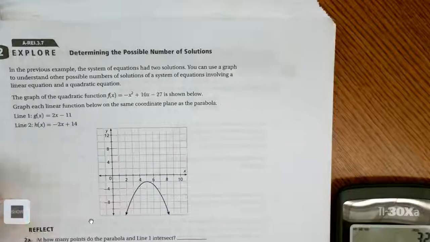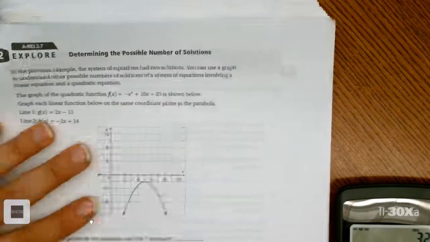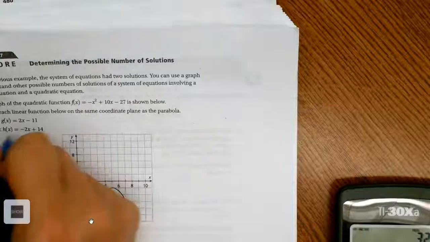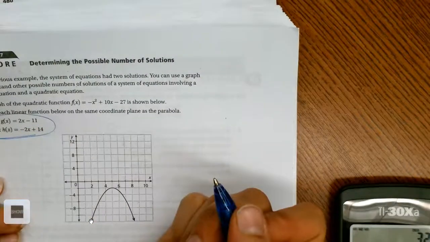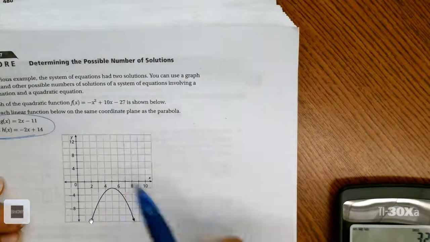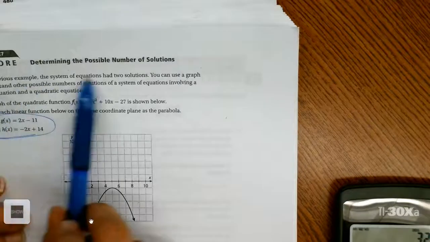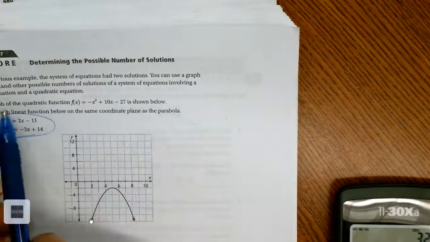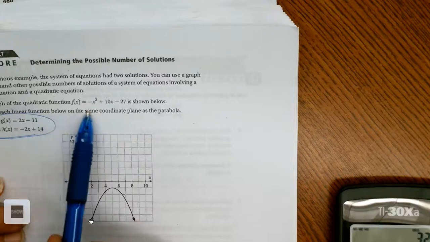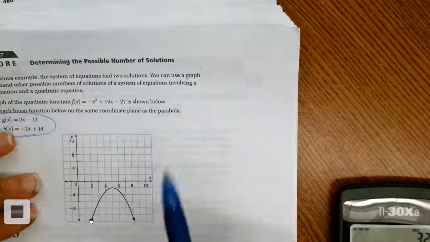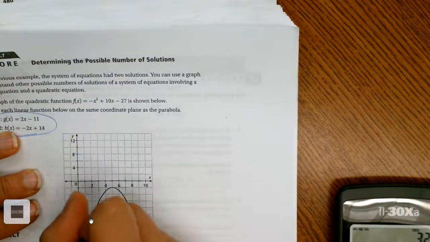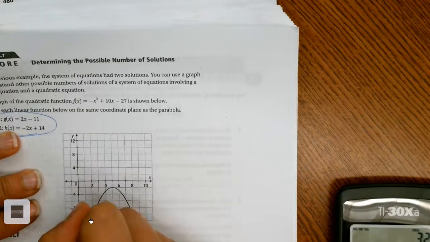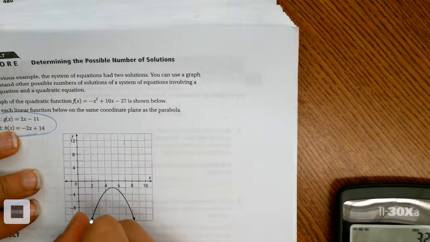All right. Let's do one. I hate doing these setups because they just make my head spin. But if we were going to do this by graphing, the previous example, the graph of the quadratic function, is shown below. Graph each linear function below on the same coordinate plane as the parabola. So if I'm graphing this, I have negative 11, 4, 6, 8, 10, up to 1, 2, over 1.